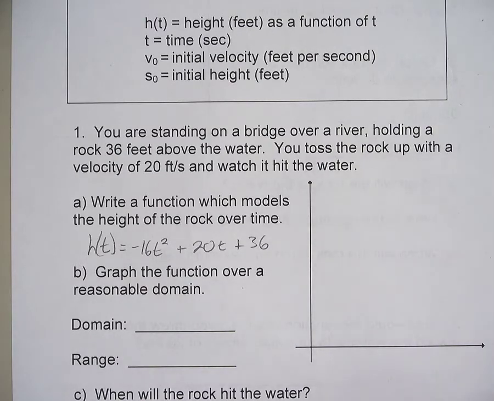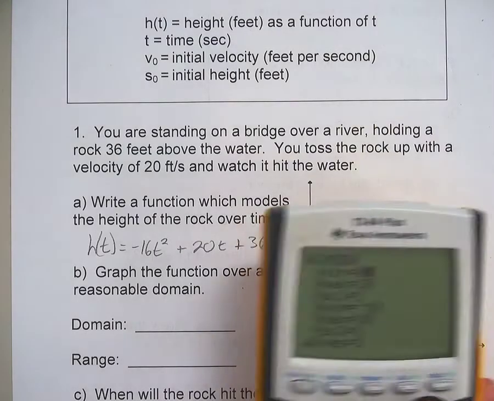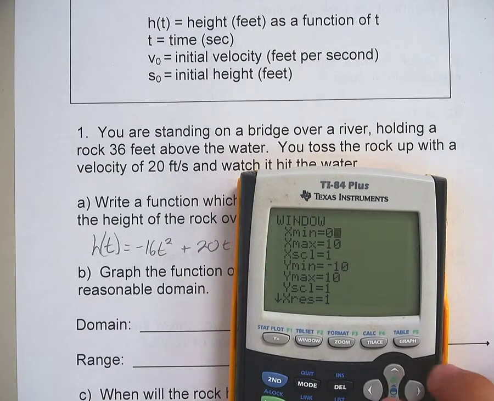So it says graph it over a reasonable domain. So what I'm going to do here is grab my handy dandy calculator, punch it in, negative 16x squared plus 20x plus 36. And on my window, if you've ever thrown a rock over a bridge, the window could probably go from 0 to 5 seconds or so. It's not going to last any longer than that.